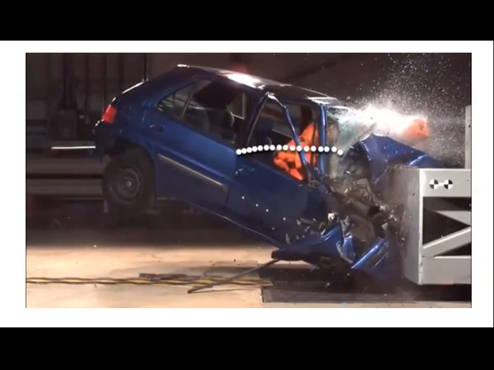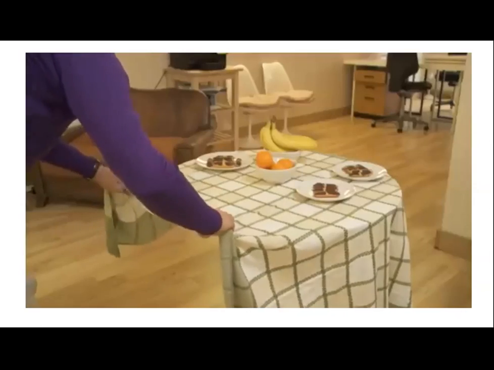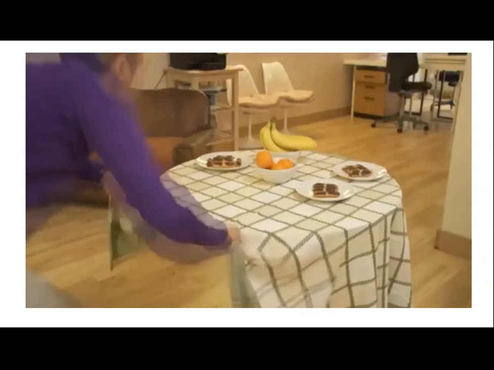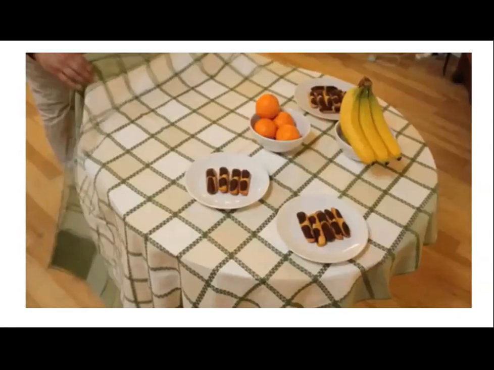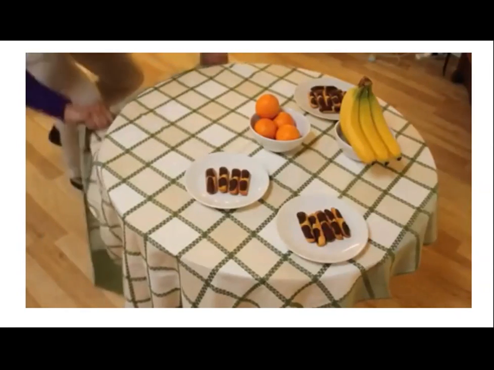It's this property that enables people to do things like this. The china on the table stays pretty much at rest, even when the tablecloth's pulled from under it. That's because there's not enough sideways frictional force to overcome the china's inertia and get it to move.